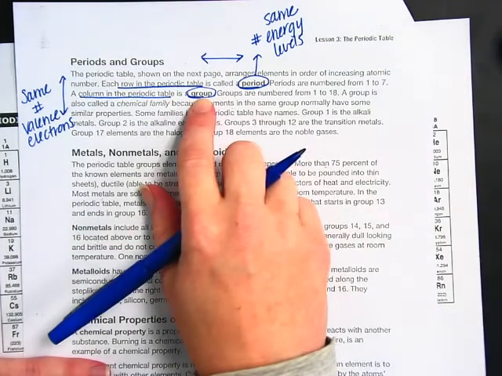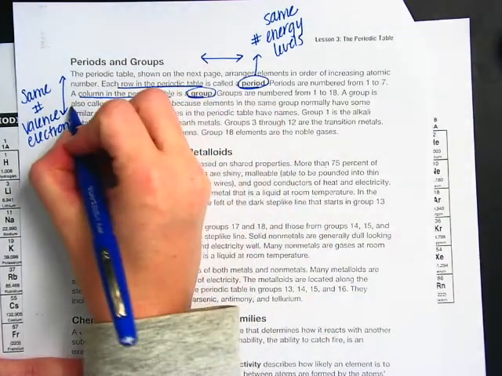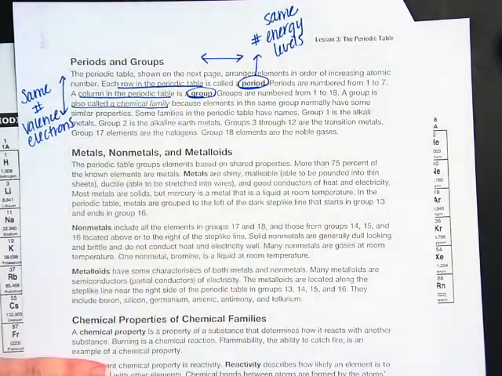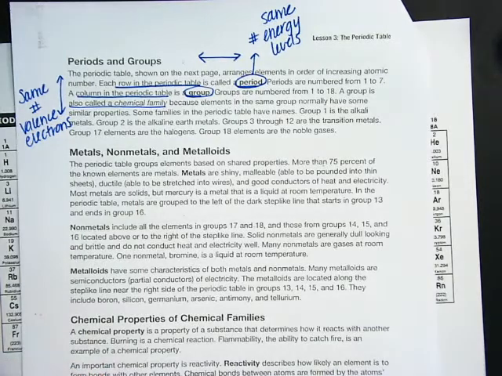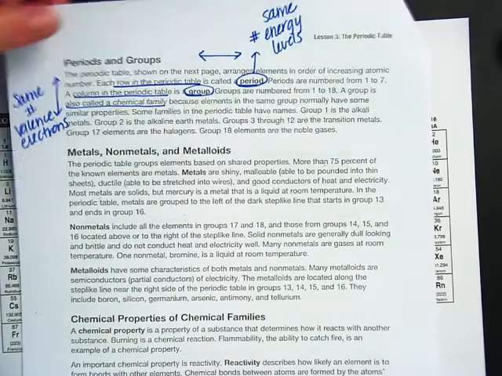Remember that a group can also be called a chemical family, or sometimes we just say a family. So you may hear it referred to as a group or a family. So now let's go label our periodic table.